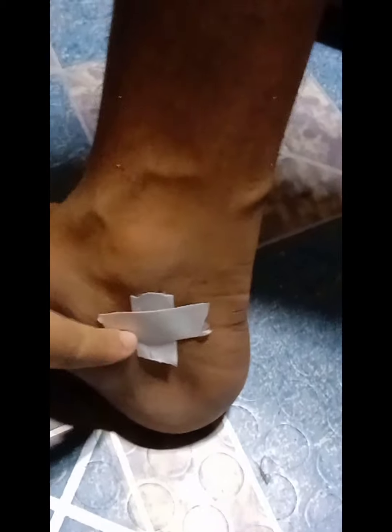Next is the posterior tibial. This pulse point, along with the dorsalis pedis, is assessed during the head-to-toe assessment and is particularly important in patients who have peripheral vascular disease. The posterior tibial pulse point is found on the inside of the ankle between the medial malleolus and the Achilles tendon.